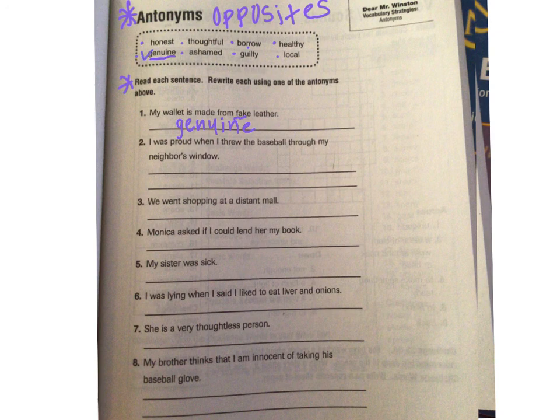Okay. So I was proud when I threw the baseball through my neighbor's window. Who sees a word that would mean the opposite of something in the sentence? I'm going to give you a hint that it's proud. Okay. So I want you to find a word up on top that is the opposite of proud. Think about our words.